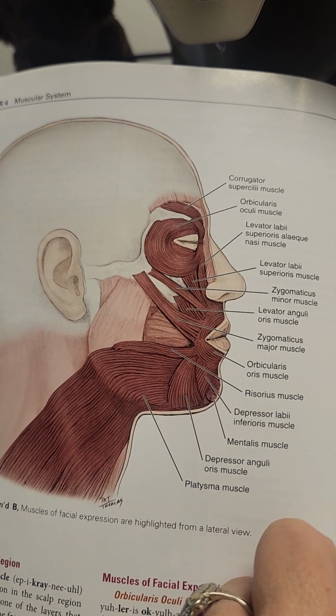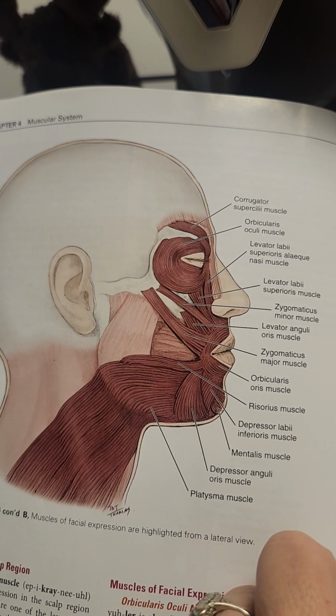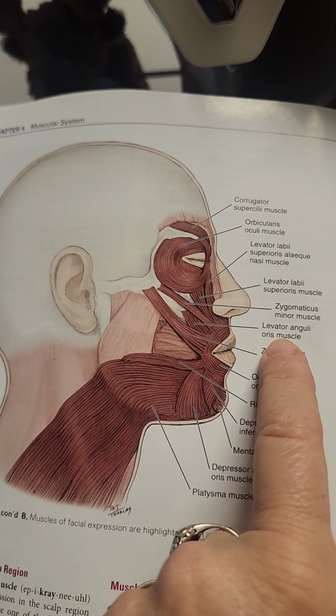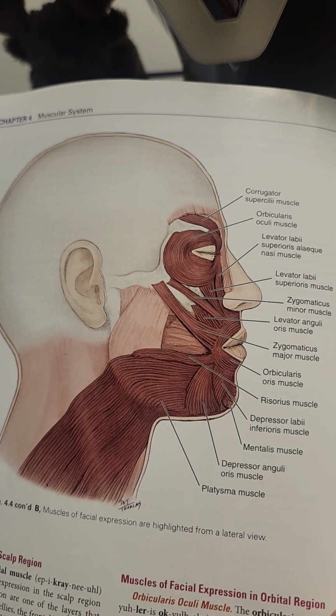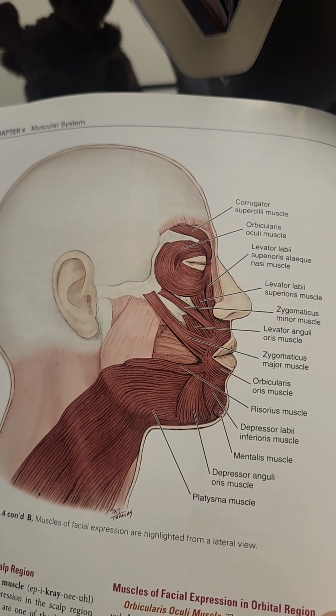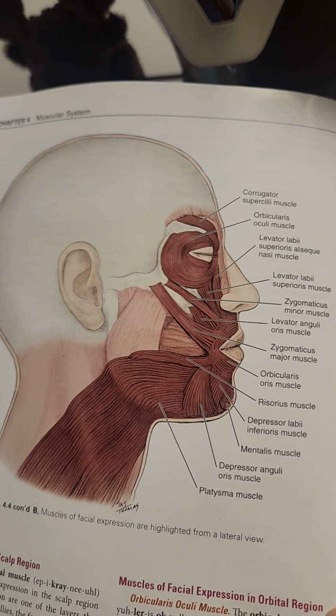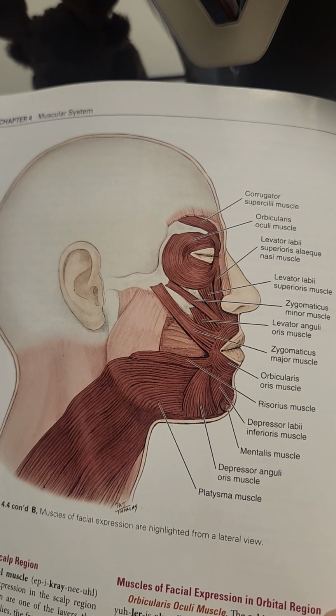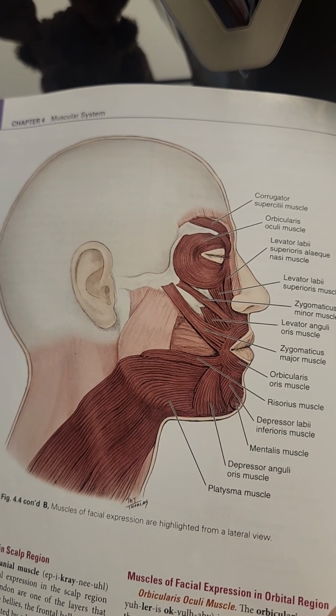We had the levator anguli oris muscle. Maxilla is the origin, labial commissure is the insertion, and then smiling is the action, bringing up the corners of the mouth.